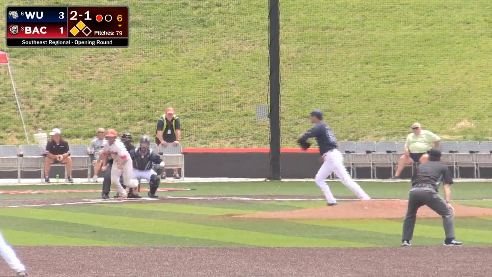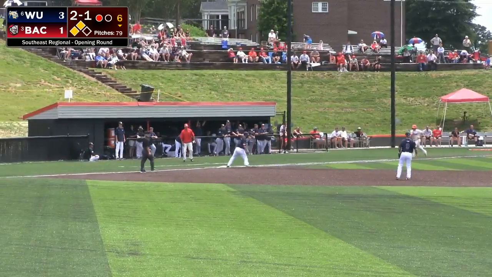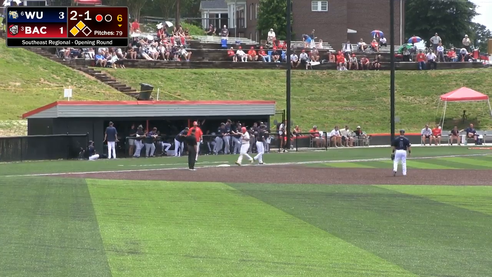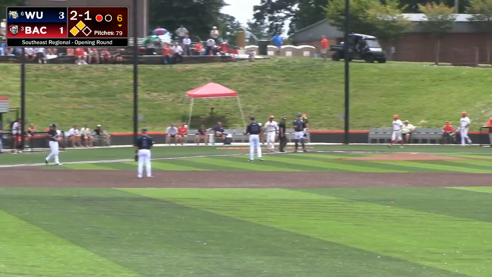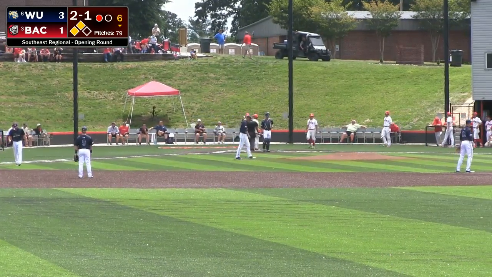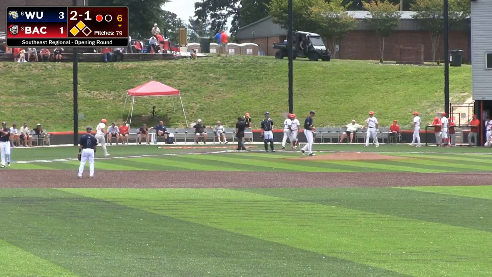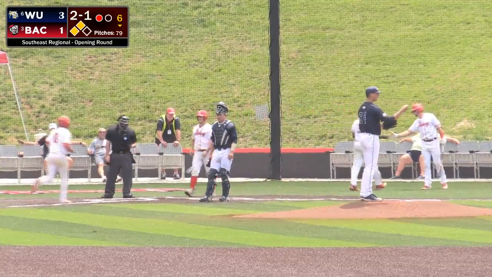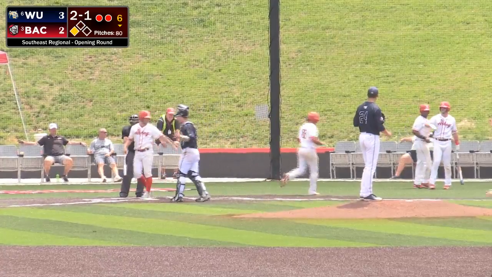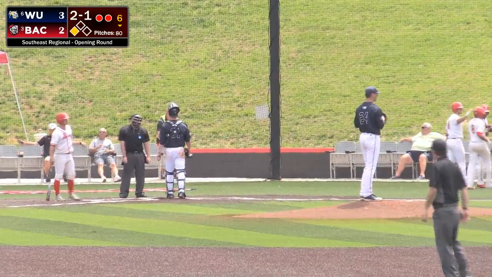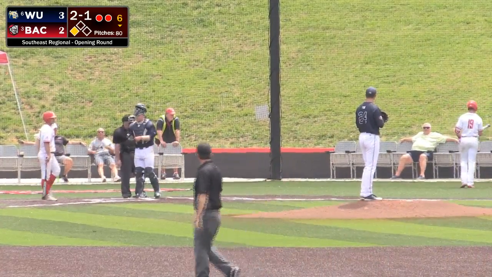Now the 2-1. 2-hopper over to first, covered well by Wingate, but a run will score for Belmont Abbey. That's 2 away as Curiton comes in to score. It's 3-2. And that's just picking your poison at that point. You get the easy out at first. You're standing right there. You concede the run, but you have 2 outs.